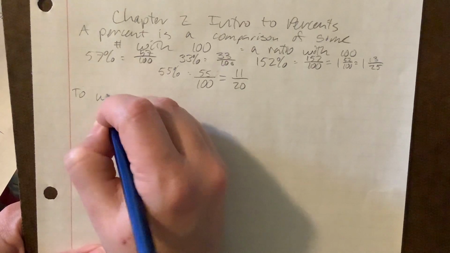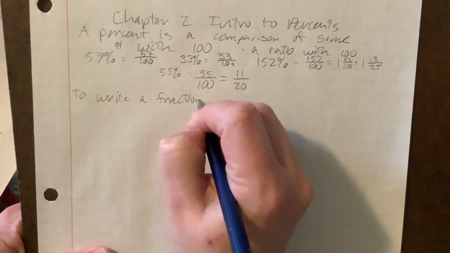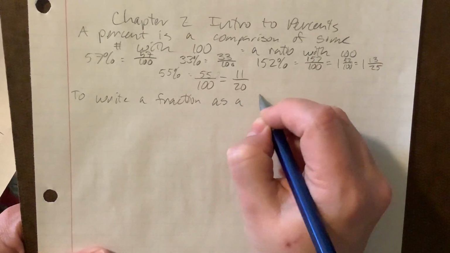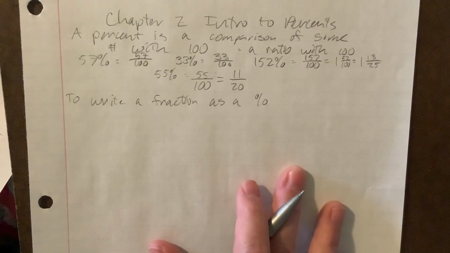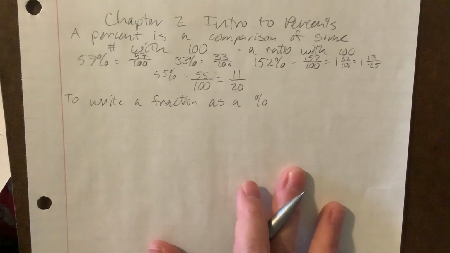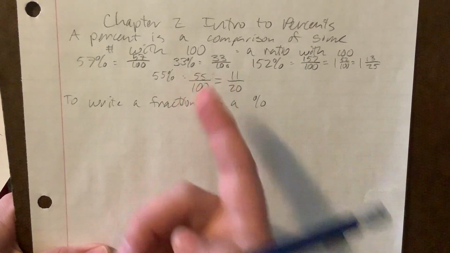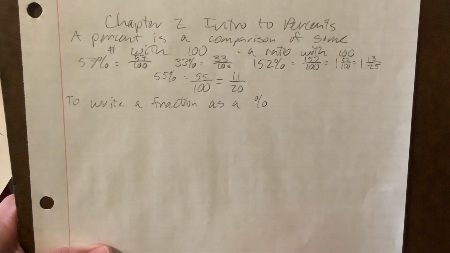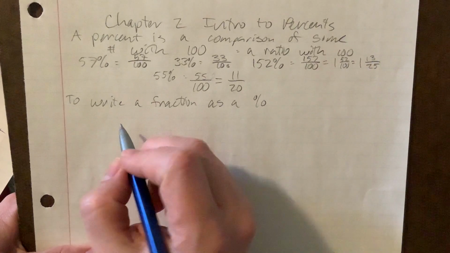So to write a fraction as a percent, we can now use our knowledge of cross-multiplying to create equivalent fractions, because, again, a percent is some number compared to 100. And so we can set up a proportion.